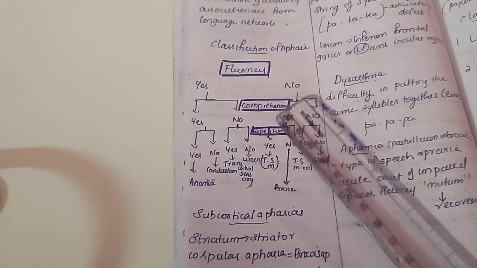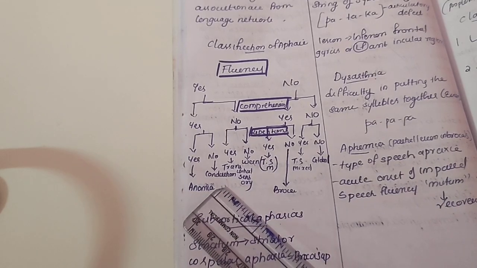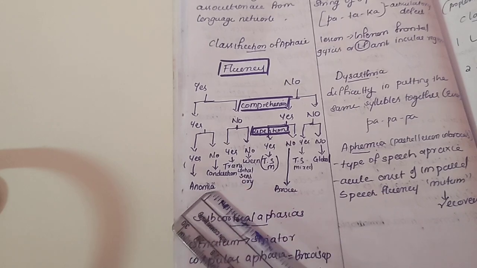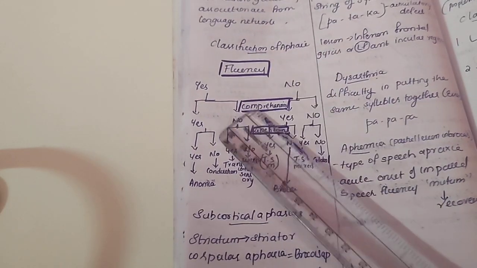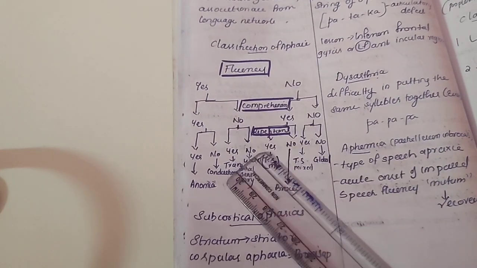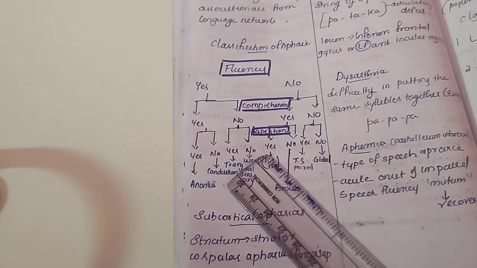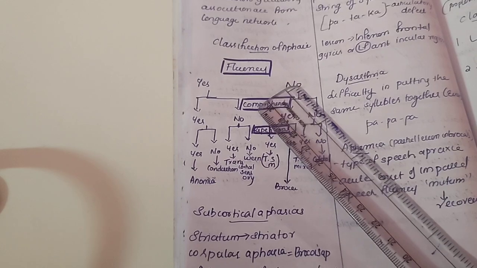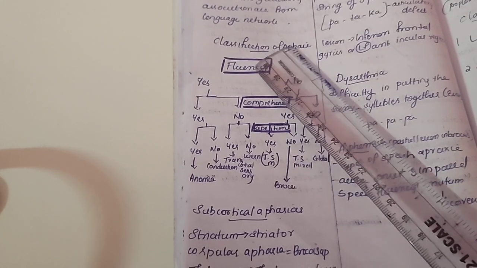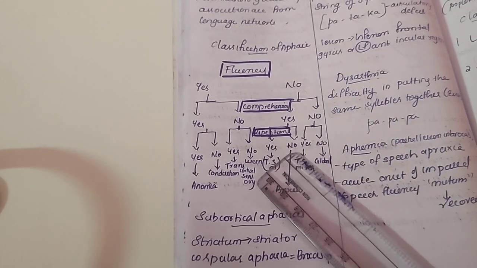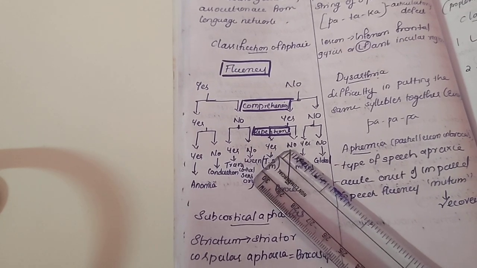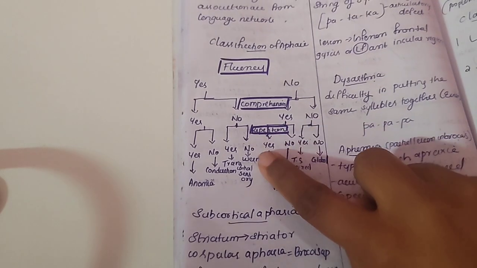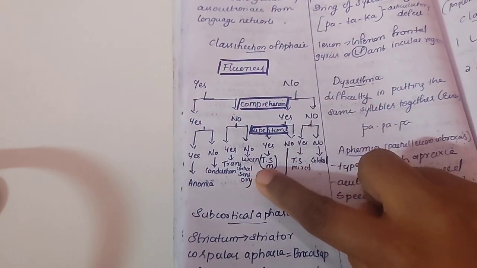Here, if fluency is yes, comprehension yes, and repetition also yes, then it is anomia. Fluency yes, comprehension yes, but repetition no, then it is conduction aphasia. Next, comprehension is no, but fluency and repetition are positive, that is transcortical sensory. Here the comprehension and the repetition are gone, that is Wernicke's.